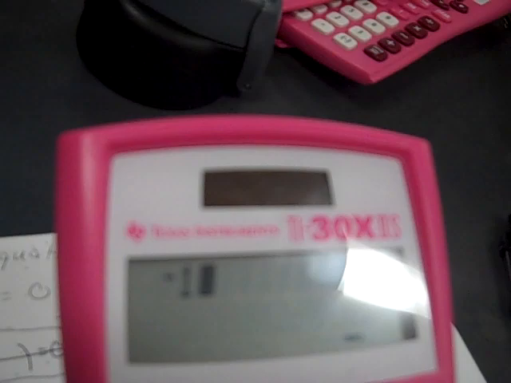I have 0 take away 1, which is negative 1. So I have 2 times x equals negative 1, and then I'm going to divide both sides by the 2. Negative 1 divided by 2 is negative 0.5. That's your first solution.